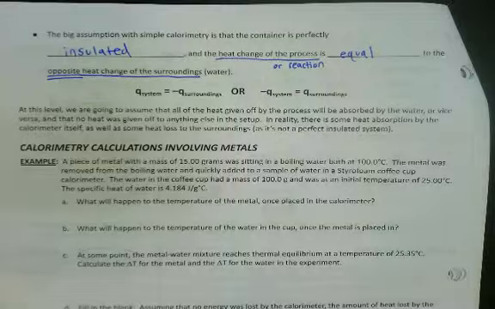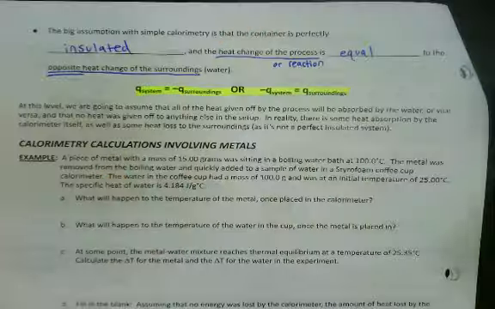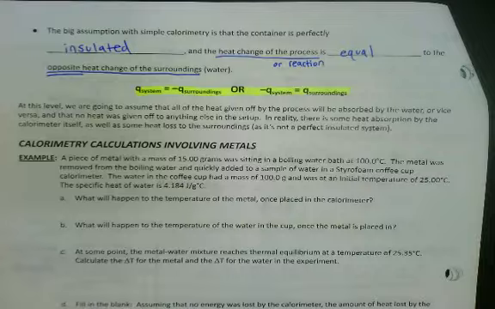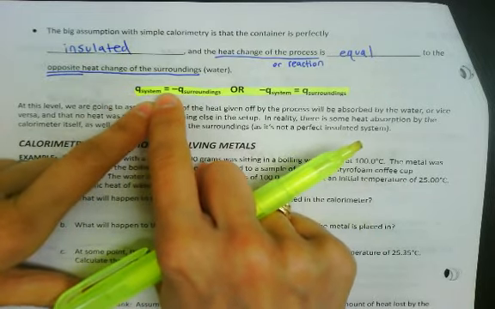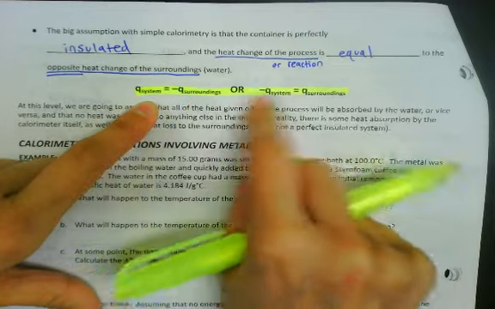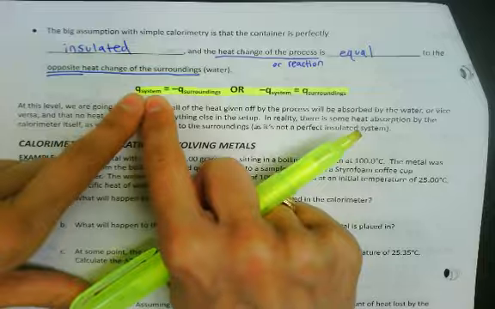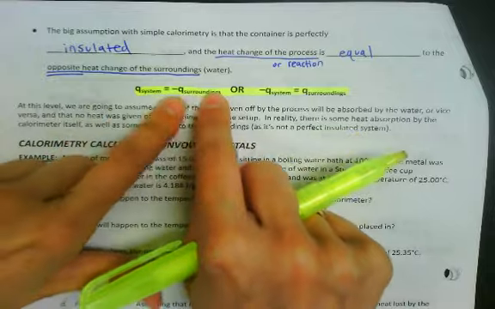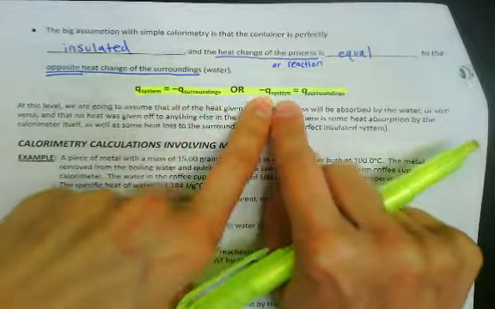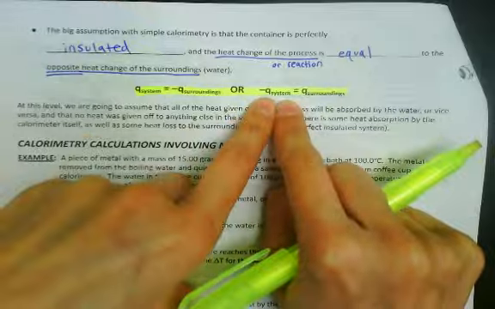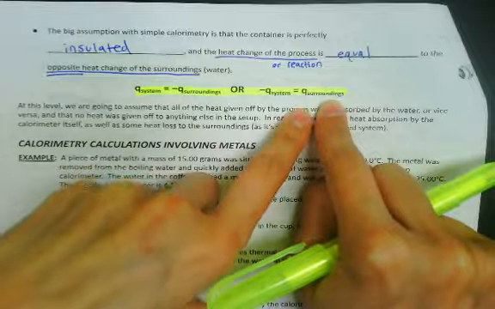To put that in math terms, so it makes a little bit more sense for our brains, hopefully, we can use these expressions here. This says that the heat change of the system is equal to the opposite heat change of the surroundings, or vice versa. What this is telling me is that the amount of heat absorbed by the system is equal to the amount of heat lost by the surroundings, or the amount of heat released from the system or the reaction is equal to the amount of heat absorbed by the surroundings.